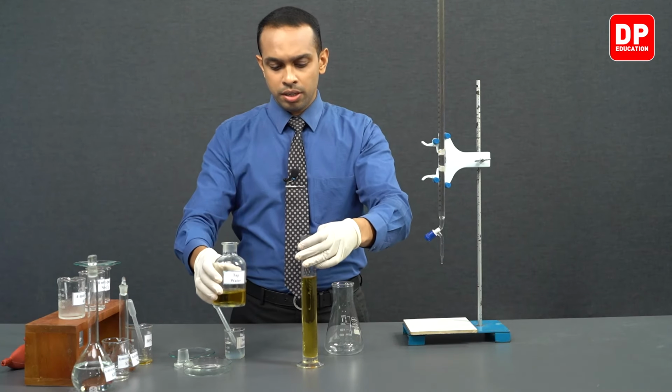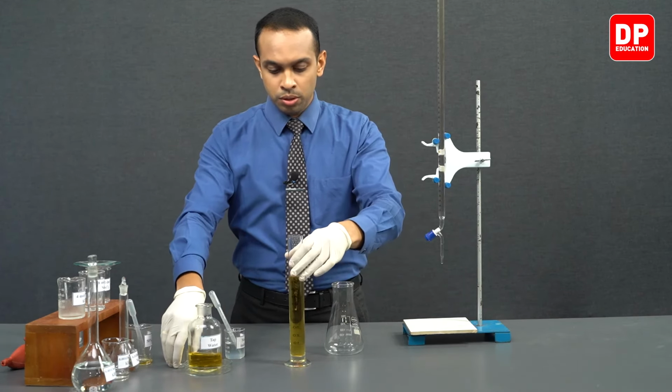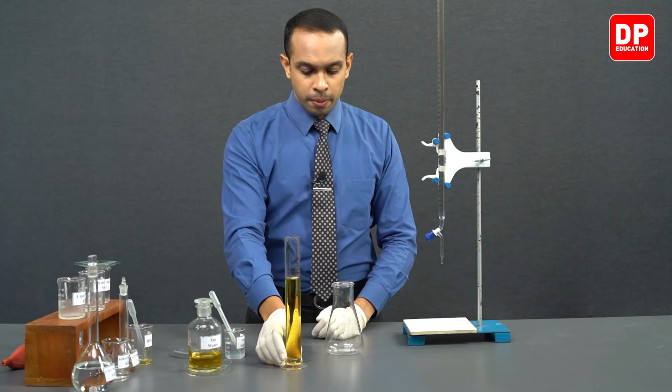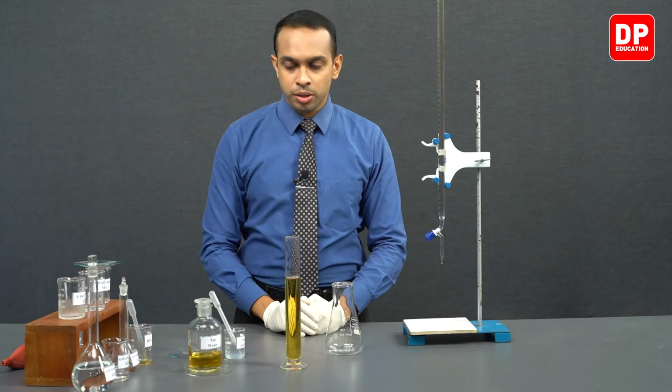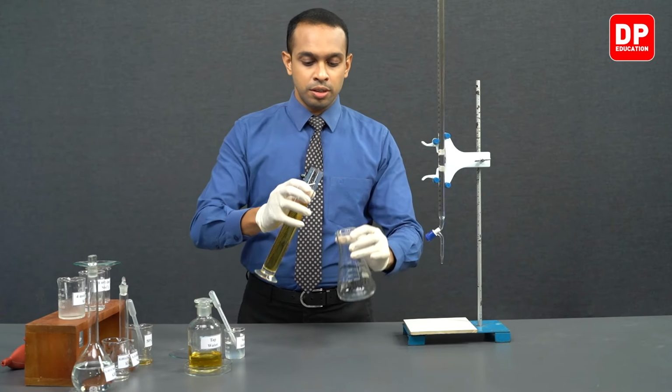We have measured 100 milliliters of the solution, and now we are going to transfer it into our titration flask.